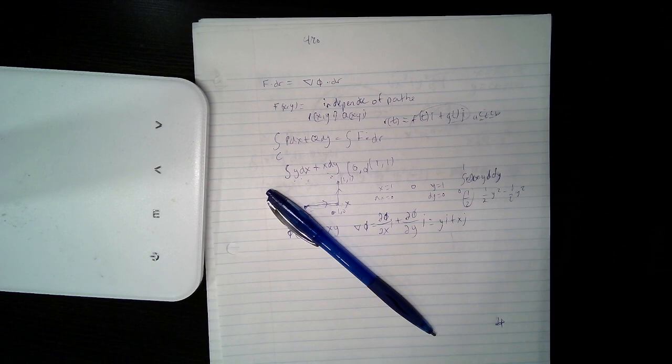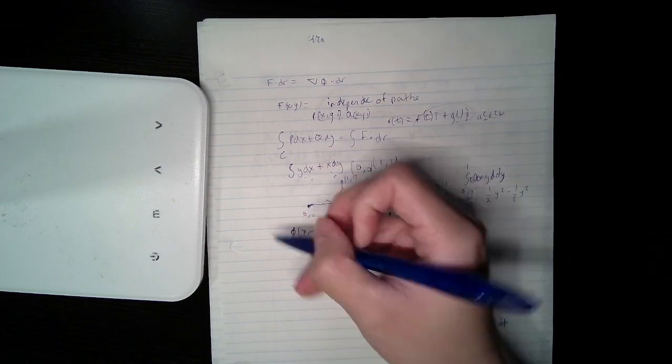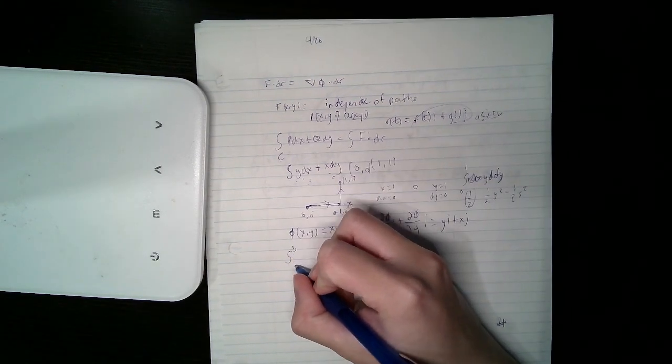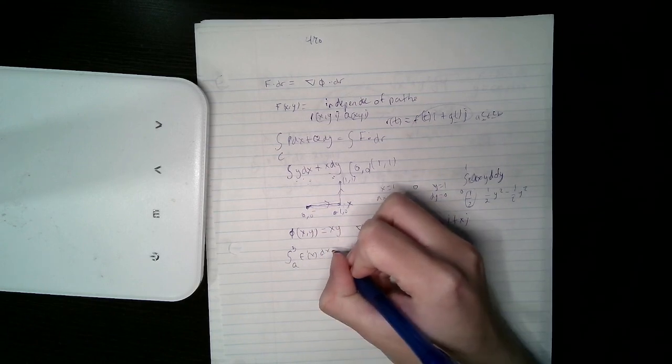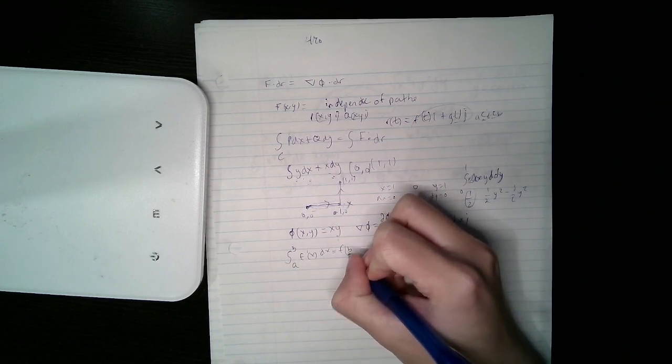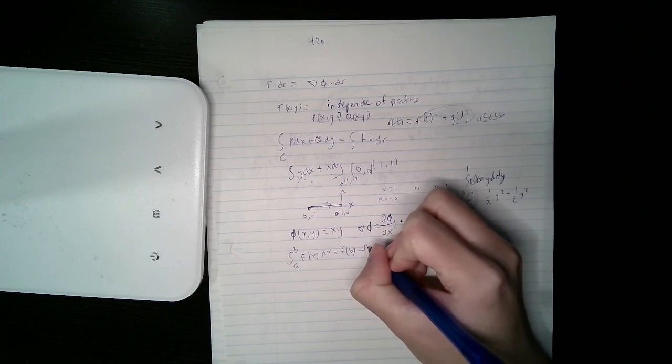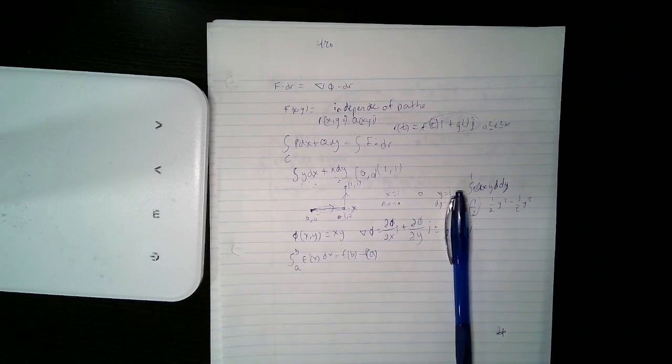Path independent. If the value of a line integral is the same for every path, then it's said to be independent. I have no idea what any of this means. The fundamental theorem of path independence. Here's what I've been looking at: the integral from a to b of f prime of x equals f of b minus f of a, in a manner that is akin to the fundamental theorem of calculus.